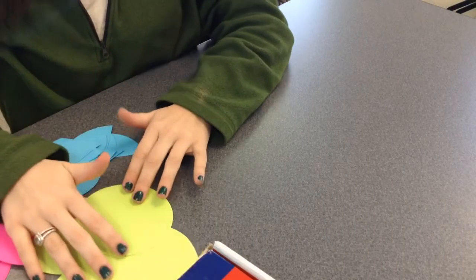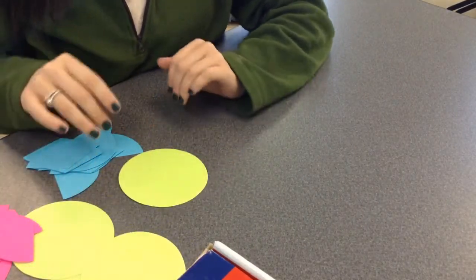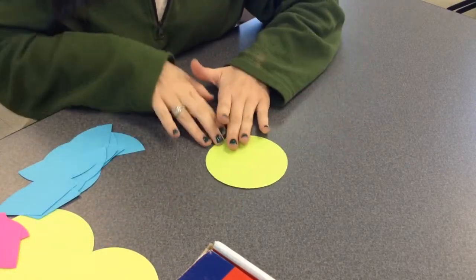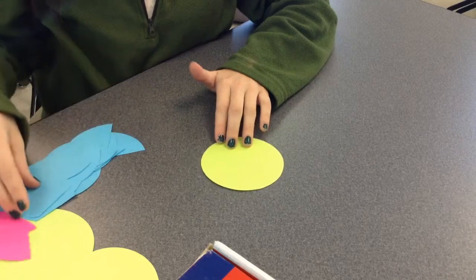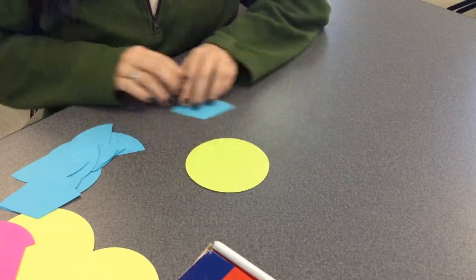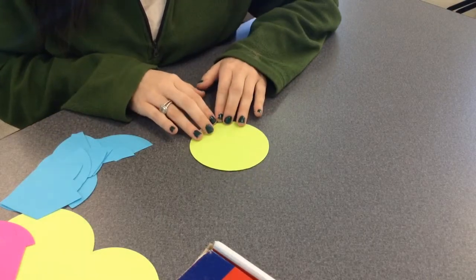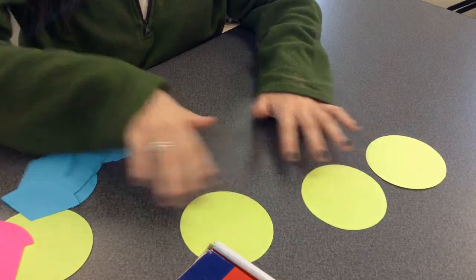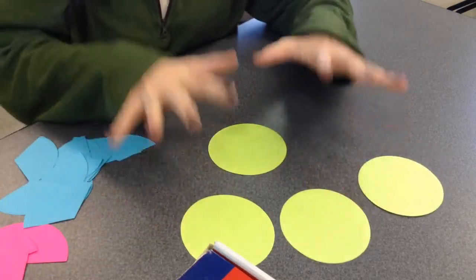Okay, so we're going to look at our same problem, but we're going to be doing area model. Now when we look at area model, our whole is represented by an area, and our parts are represented by equal pieces of that whole. So we know by looking at our set model of our problem that we had 1, 2, 3, 4 groups.